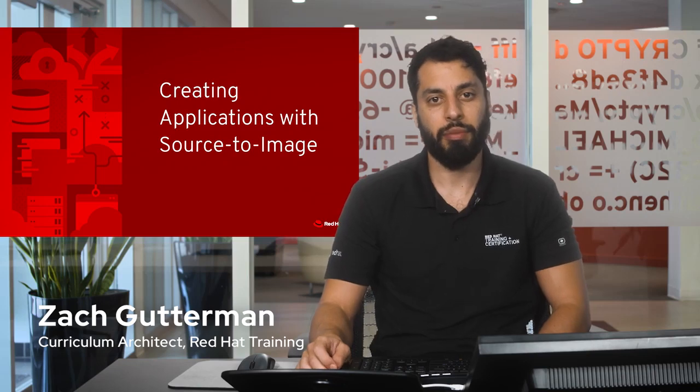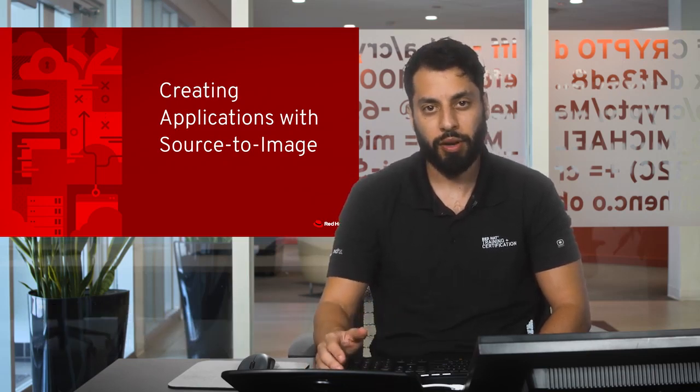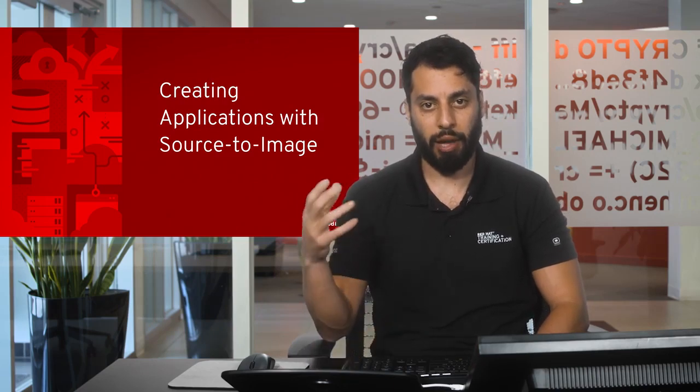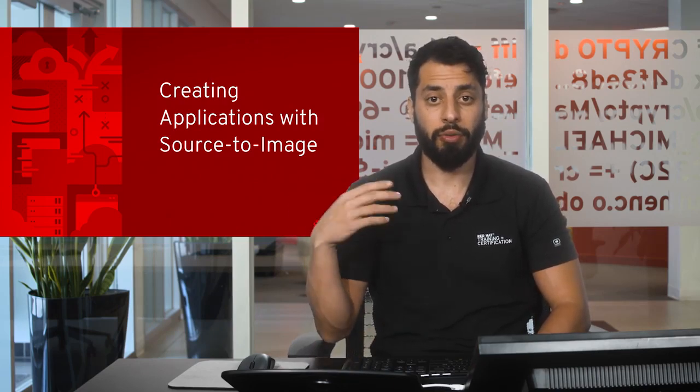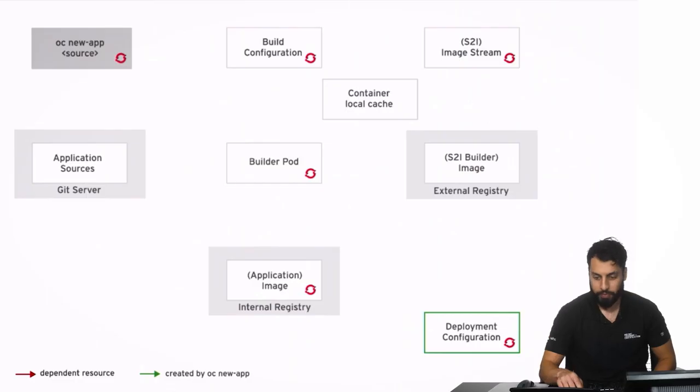In this next video, we're going to take a closer look at the source to image feature that you've already seen us use. It's an OpenShift based feature, and what it allows us to do is to take our application source code and automatically create an image and then deploy pods based on just the source code. Okay, so the first thing that happens is that you run the oc new-app command.